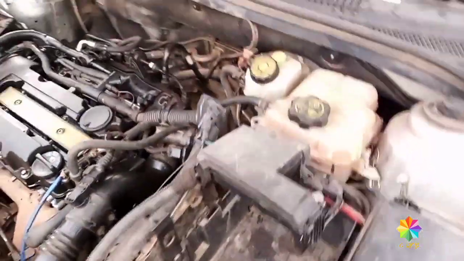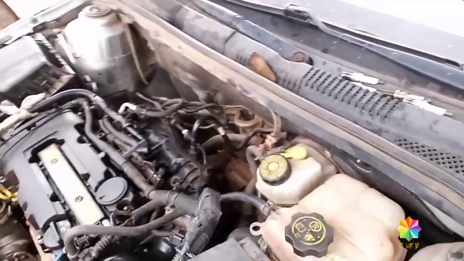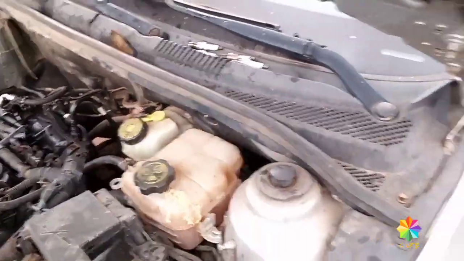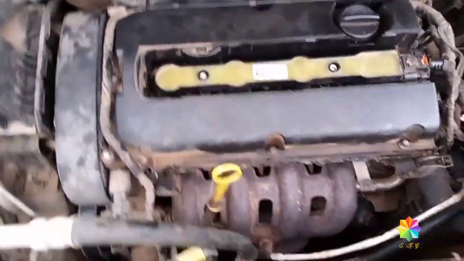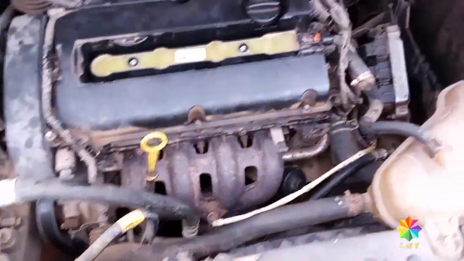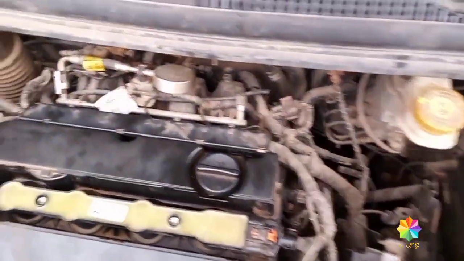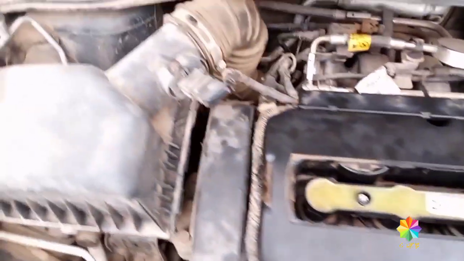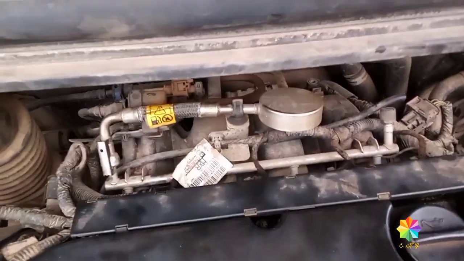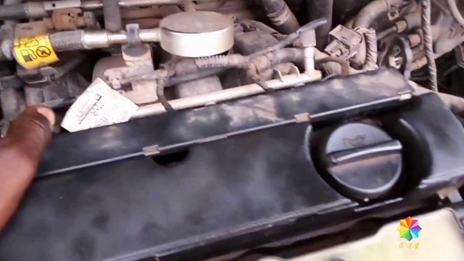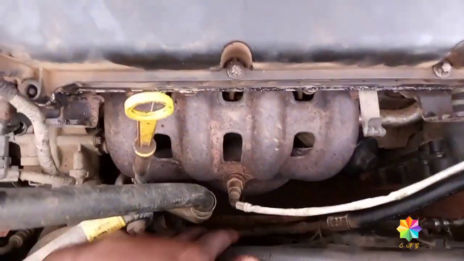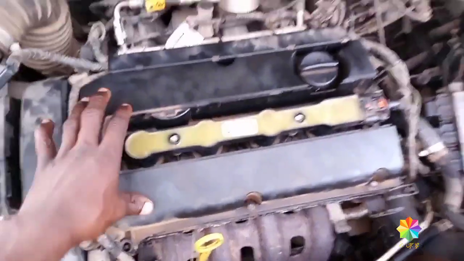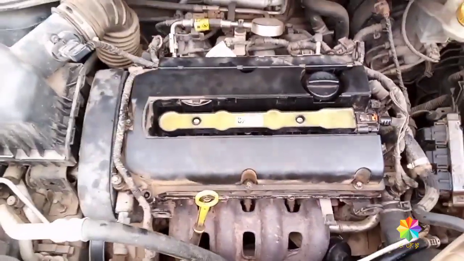Then it is good to see a Chevy 1.8. This Chevy 1.8 too is a little spacious. See where you mount the inlet manifold, and here is spacious. There's a 1.8 engine Chevy.